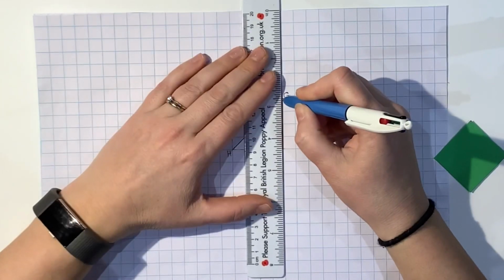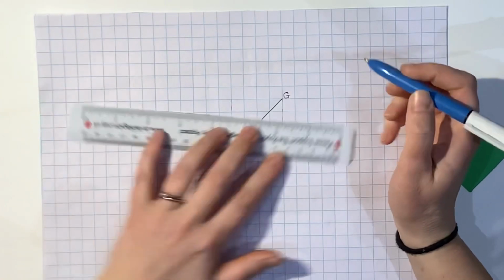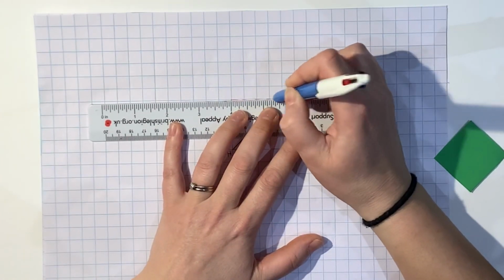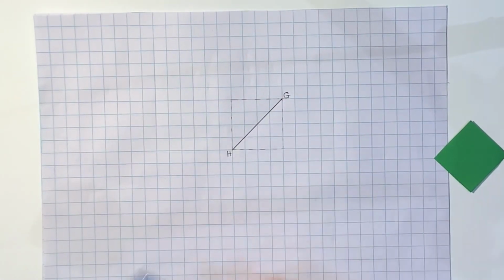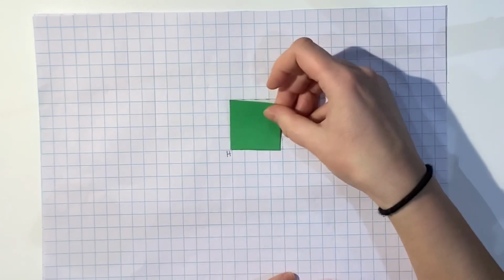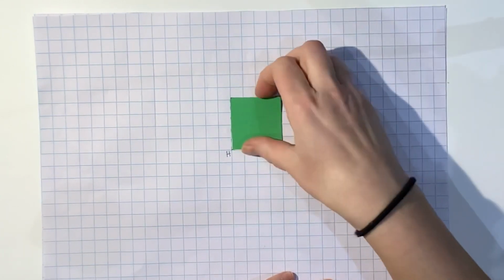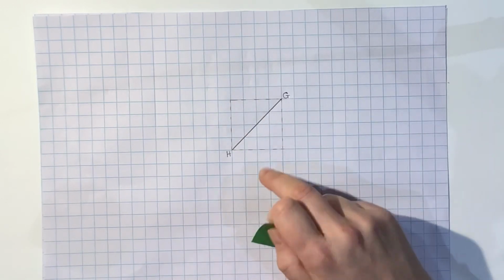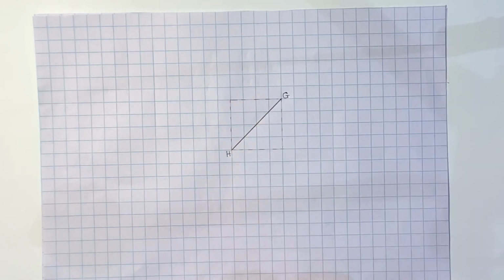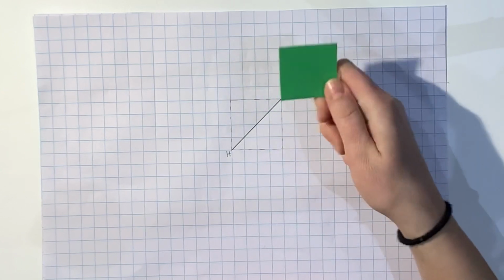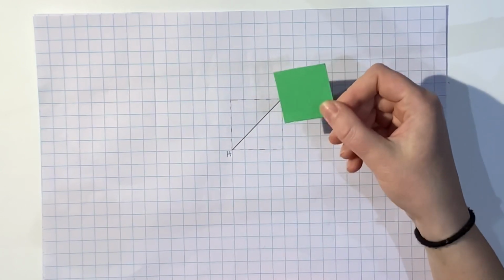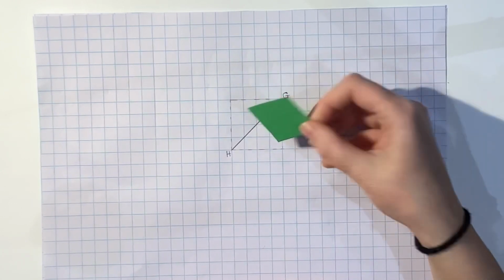What I have done is I've made the line, GH in this case, the diagonal of a square. I've made a little square, a little copy of that square out of card ready to show you the next bit. Okay, so we imagine it has a diagonal. You can do exactly what I've just done and make the shape if you want to with a piece of card or paper.